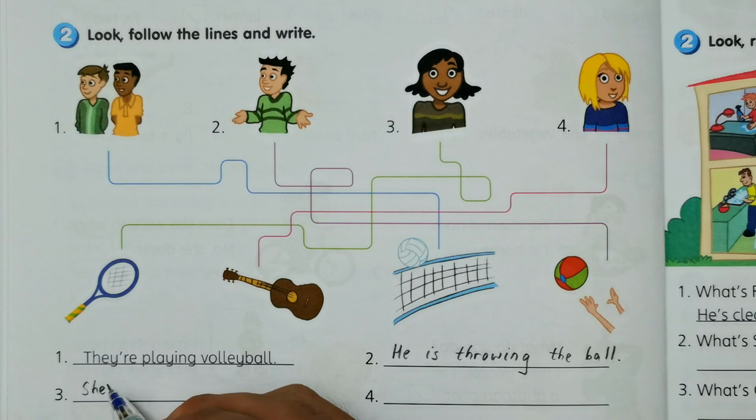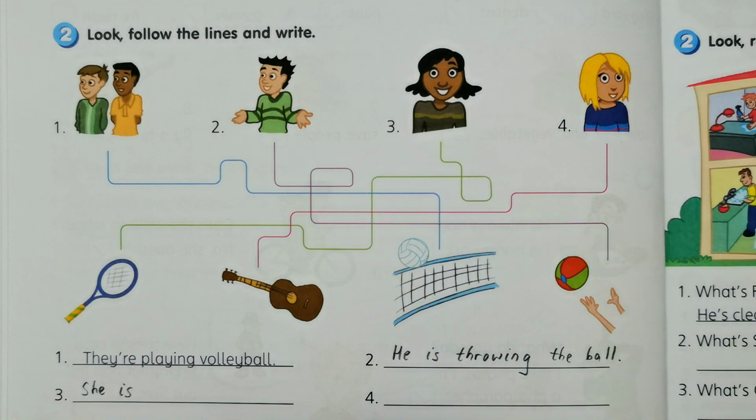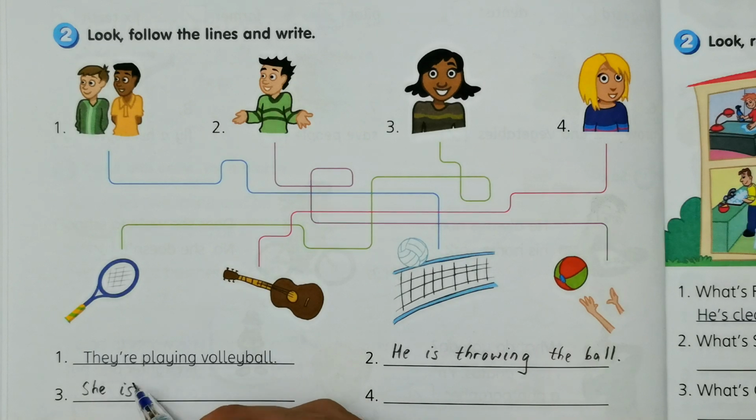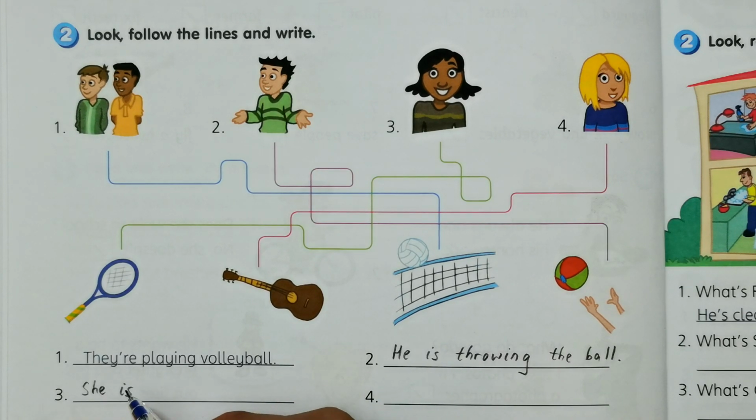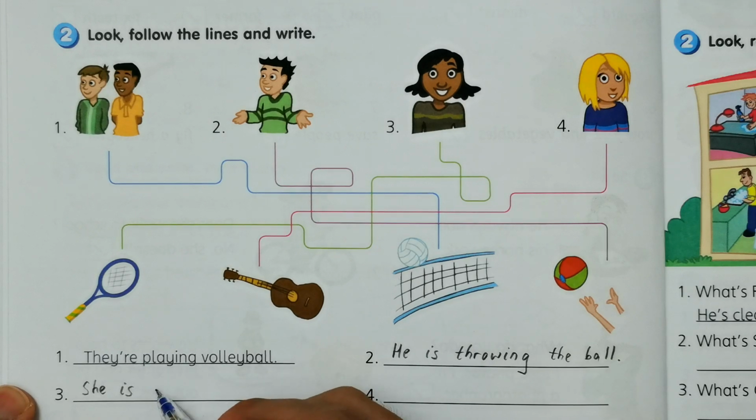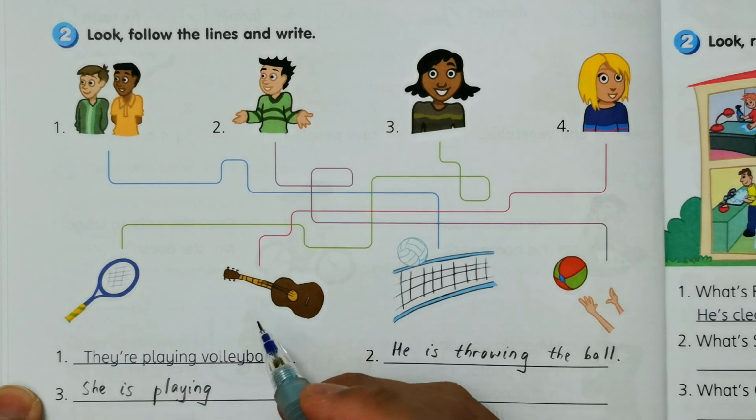You can use she's or simply she is. This is a singular pronoun, so with the verb to be we need to use is. So she is or she's playing. What sport is that? This is tennis.